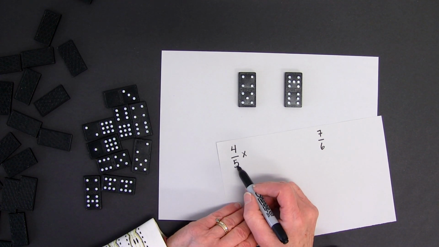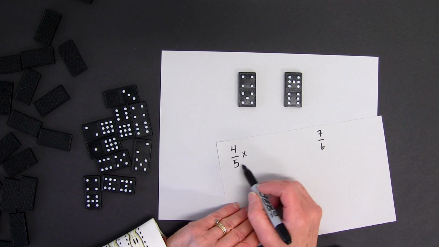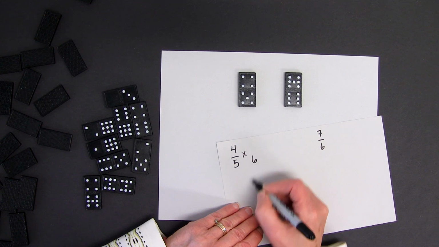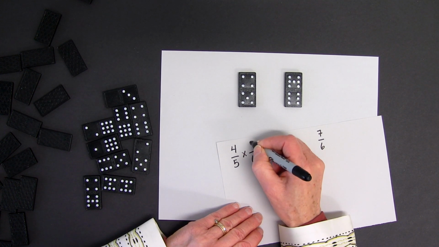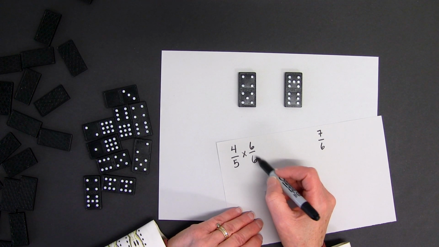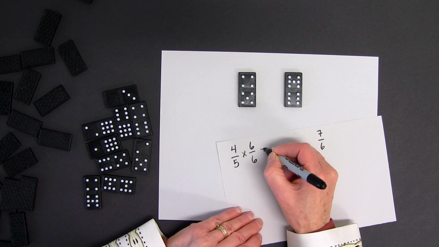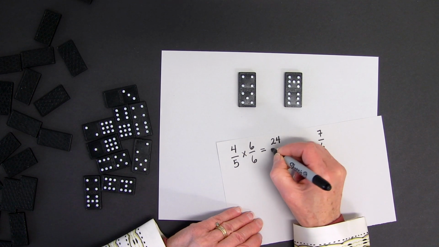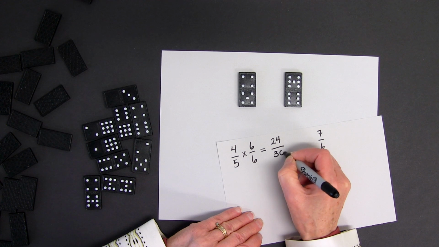Now, in order to get to 30 as my common denominator for 4/5, I need to multiply 5 by 6. So I'm going to multiply by 6/6, which is equivalent to 1. 4 times 6 is 24. 5 times 6 is 30.